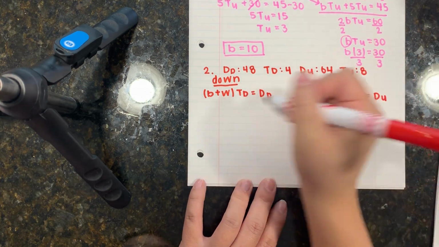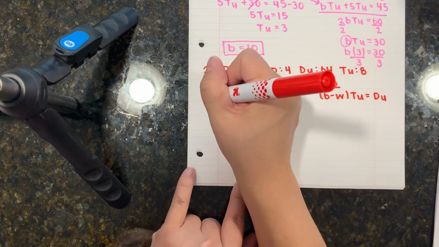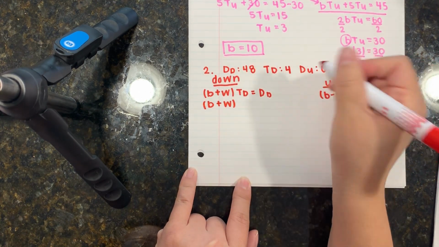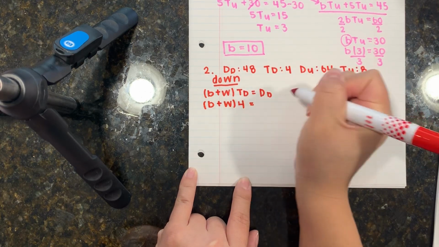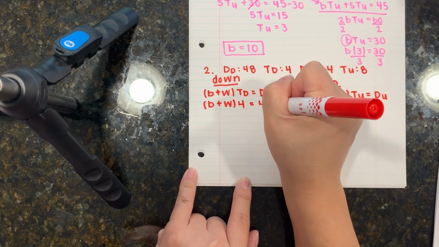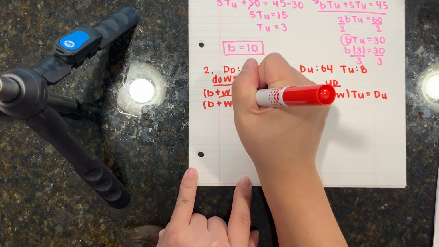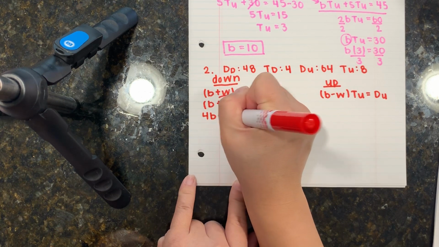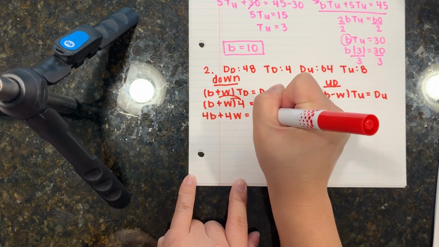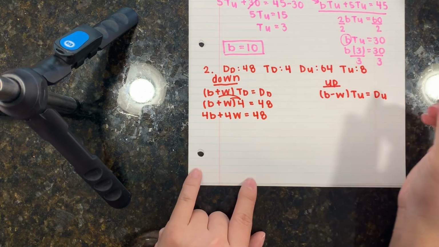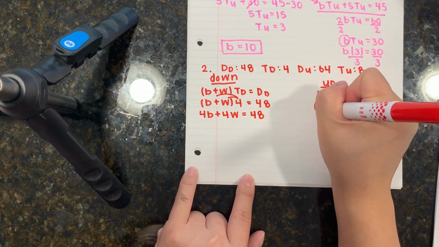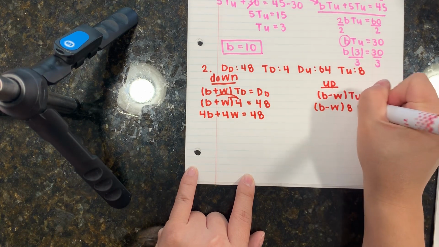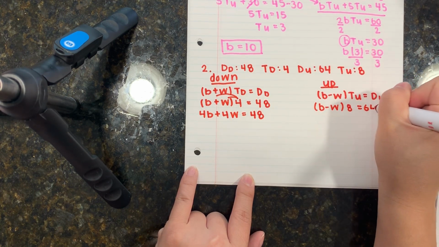Now my B and W I don't know, but I do know what TD is equal to. So this is going to be (B plus W) times TD, which is 4, equals DD, which is 48. And you're going to distribute the 4. So you get 4B plus 4W equals 48. For my upstream equation, I have (B minus W) times TU, which is equal to 8, equals DU, which is equal to 64.